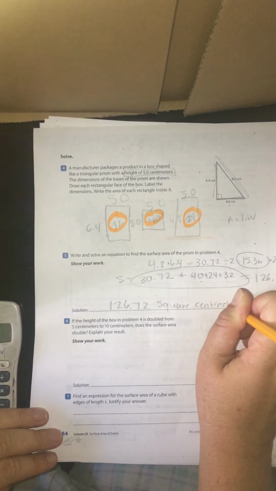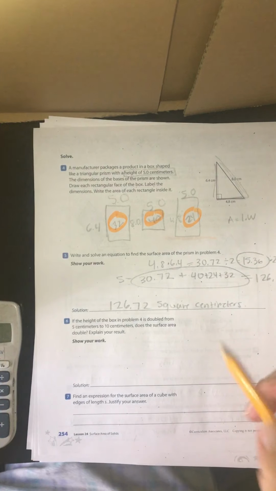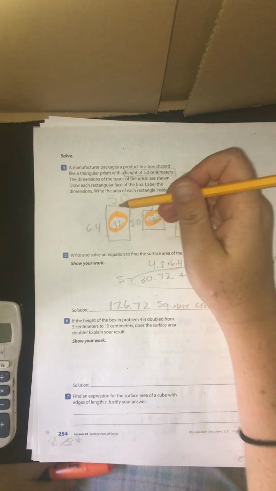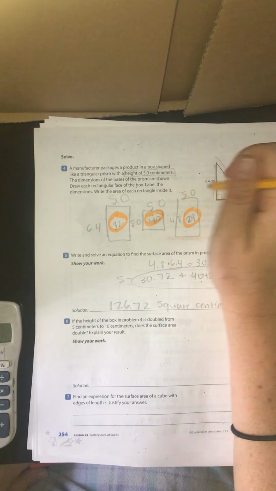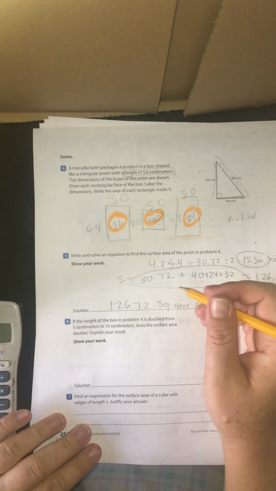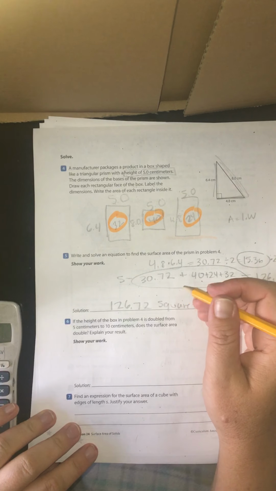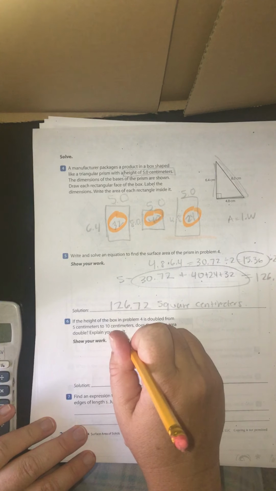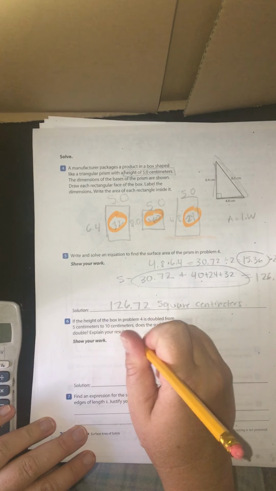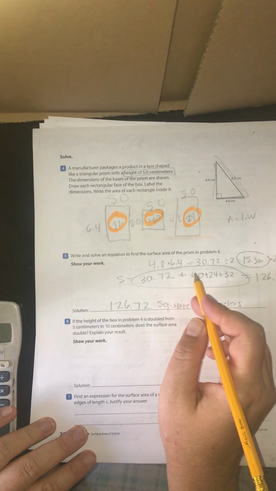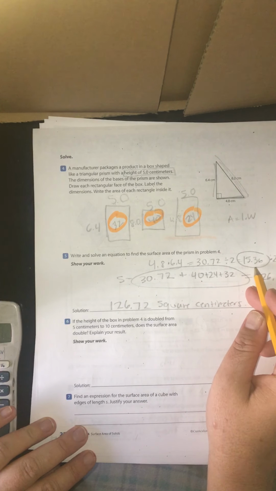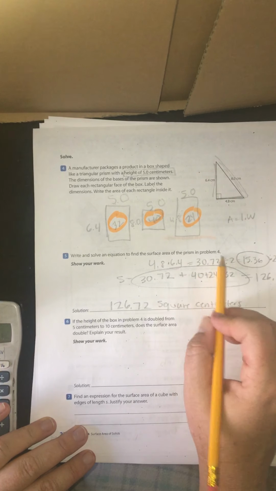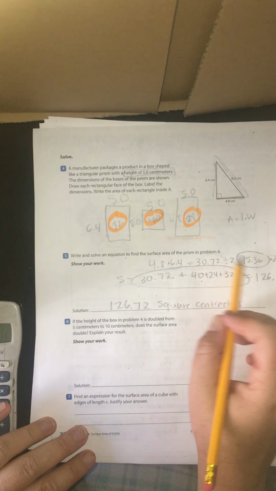If the height of the box in problem 4 is doubled from 5 to 10, does the surface area double? So if these 5s turn into 10, would the surface area double? Well, we would have to look at that. So basically, there's no shortcut around that. We would have to solve it. What we got here was 1/2 base times height. So this would still look similar.